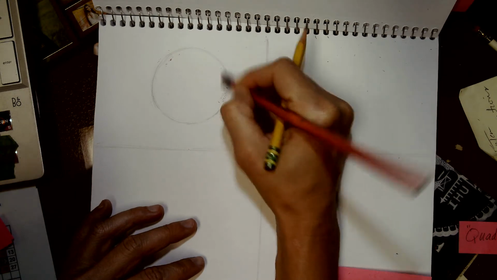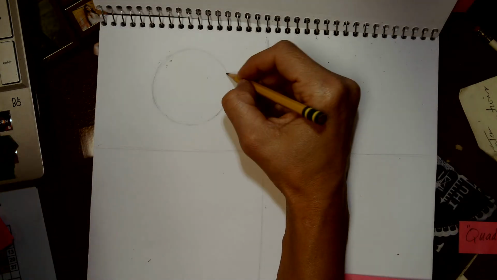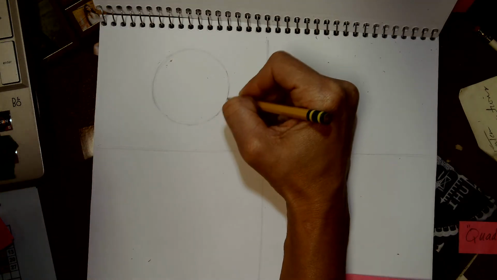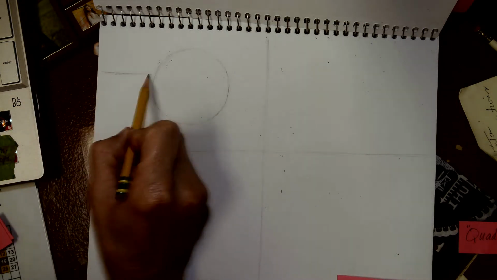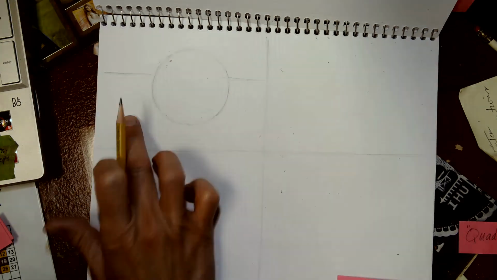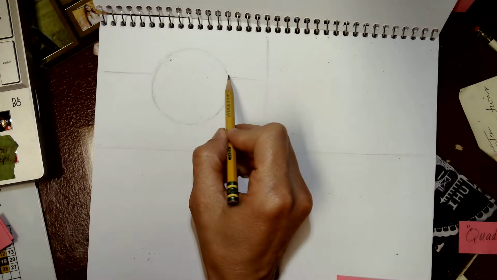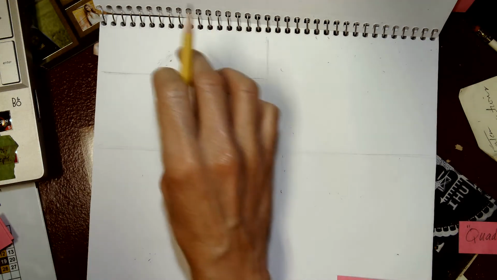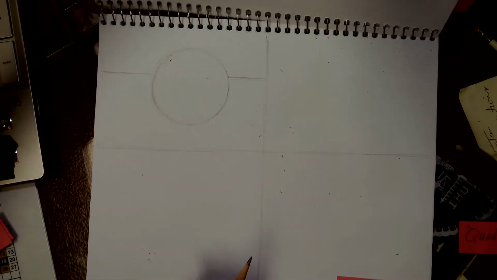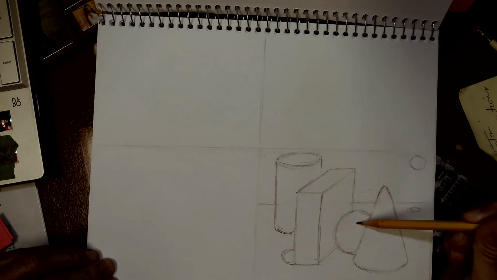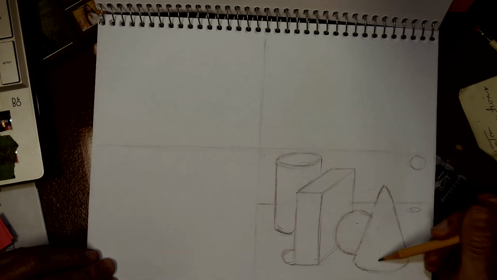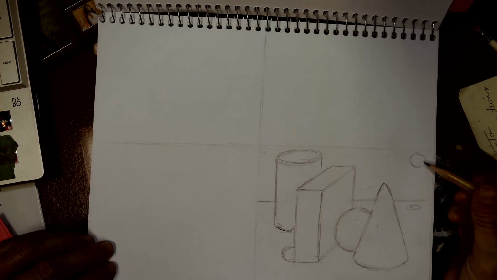All right, so in this assignment, as in all of them, it is recommended that you place a horizon line. The horizon line should establish the foreground from the background, and then the objects in the composition will help you figure out what's in the middle, okay? So I could say that this sphere right here is in the middle ground, and the cone would be in the foreground, and then this one, of course, back here is in the background.